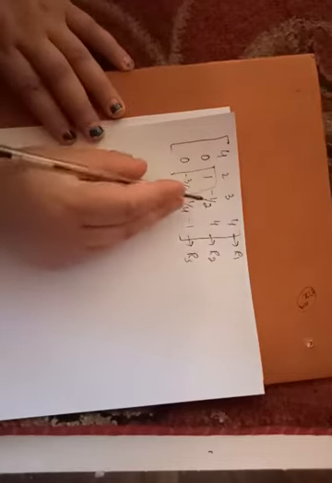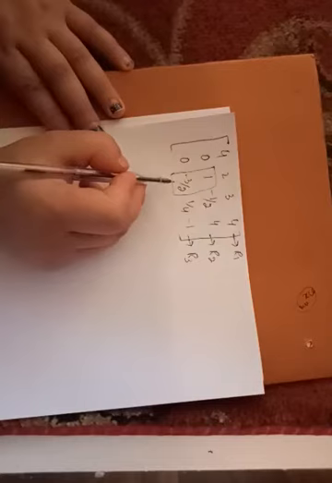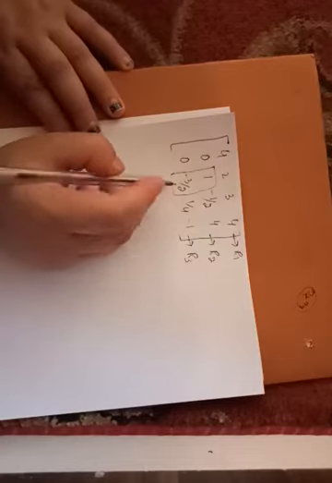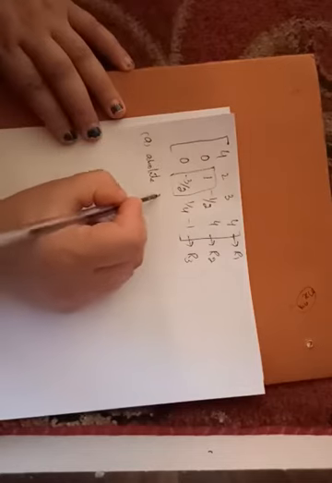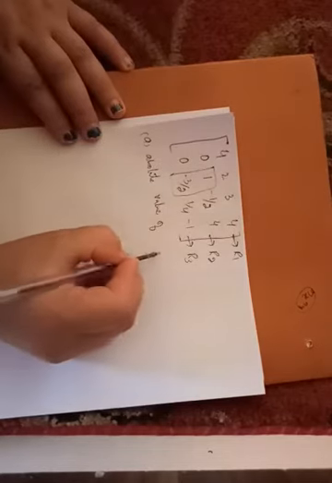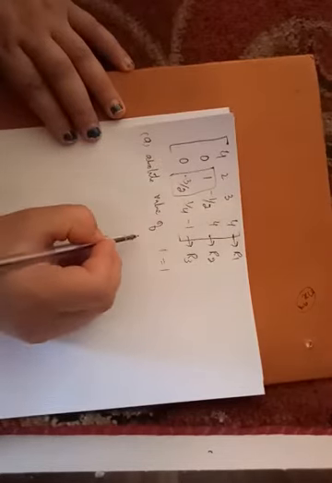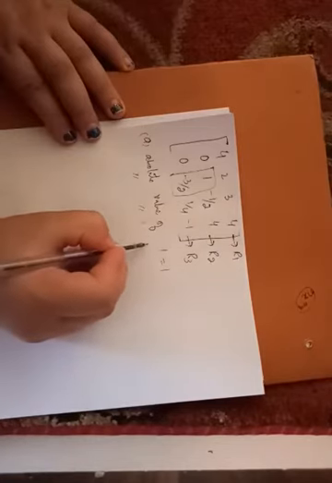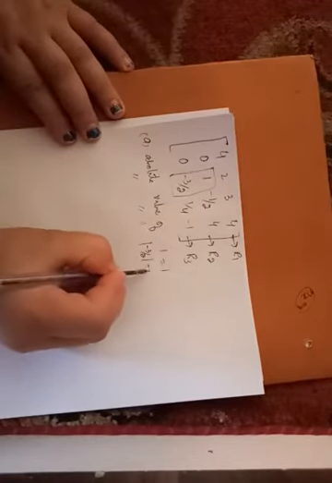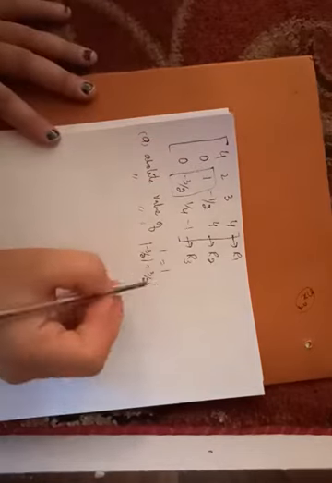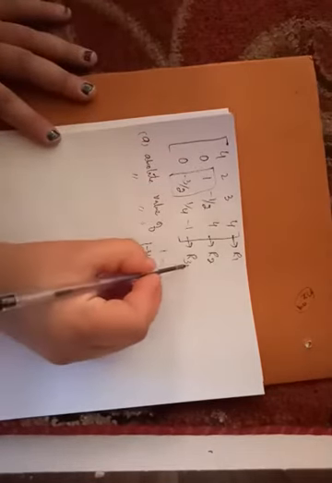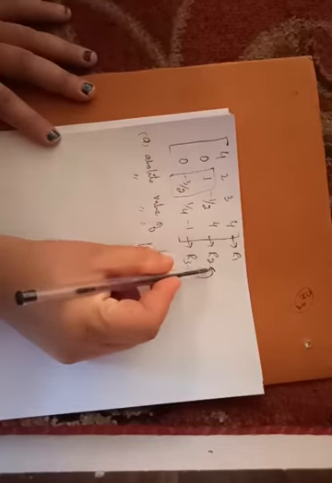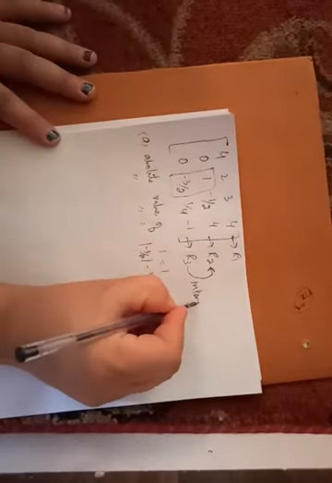Find the absolute values: clearly the absolute value of 1 is equal to 1 and the absolute value of minus 3 by 2 is equal to 3 by 2. Of the two, 3 by 2 is the largest element, so we have to interchange these two equations.